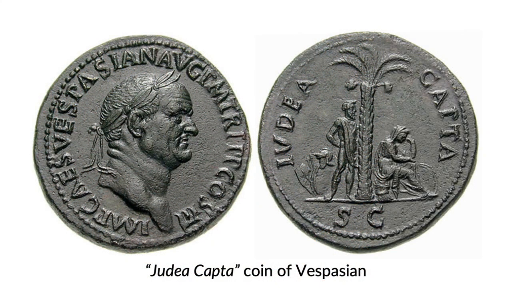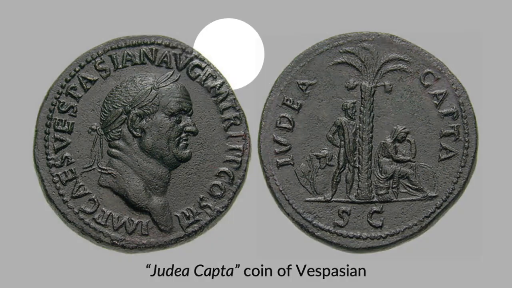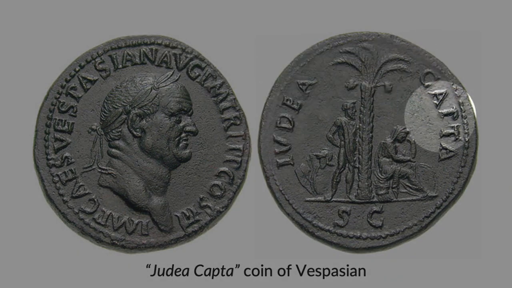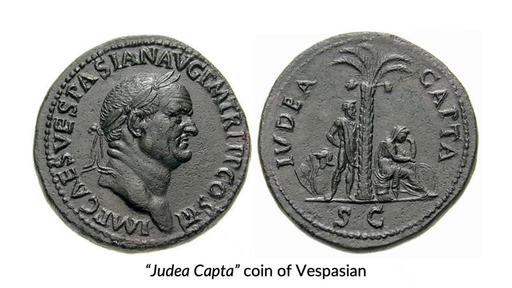The Romans are very, very happy. It's taken them 8 years to do this. And so Vespasian mints a coin. It's actually called the Judea Capta coin. If you look over here, in Latin, that is the inscription. Judea Capta in Roman letters.